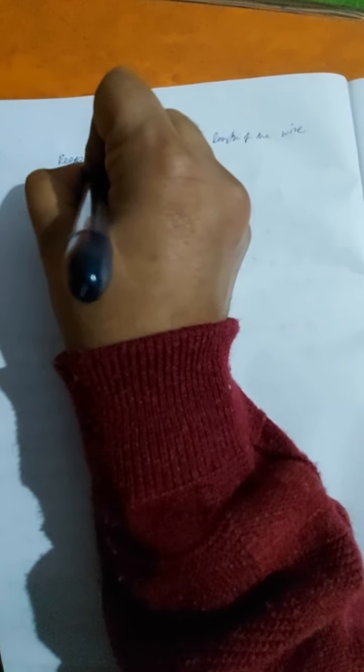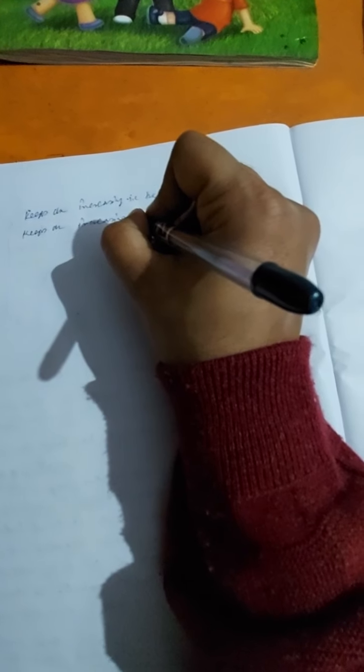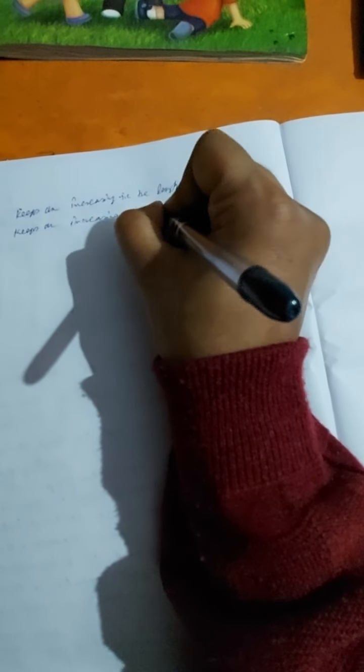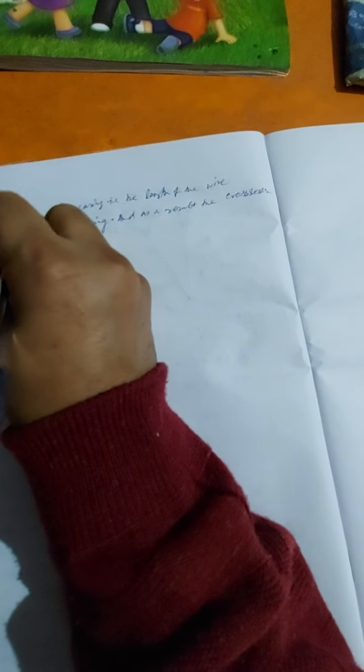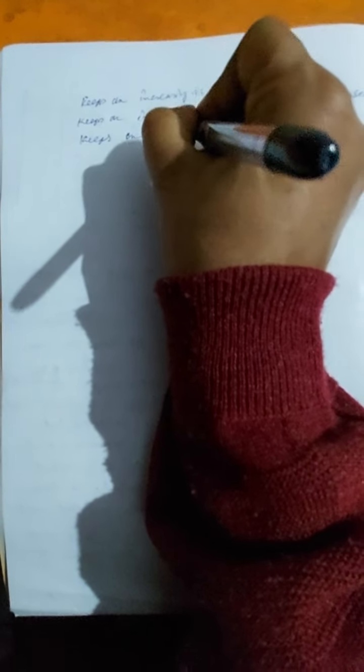That is, the length of the wire keeps on increasing, and as a result the cross section keeps on reducing till the material breaks.